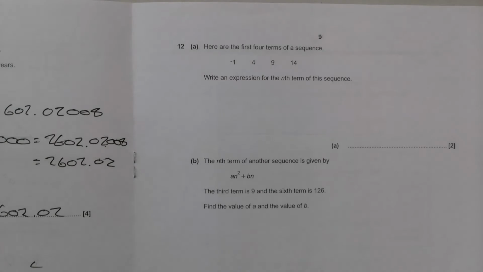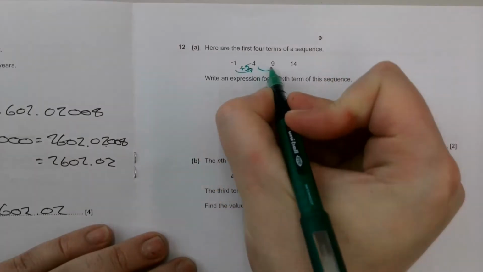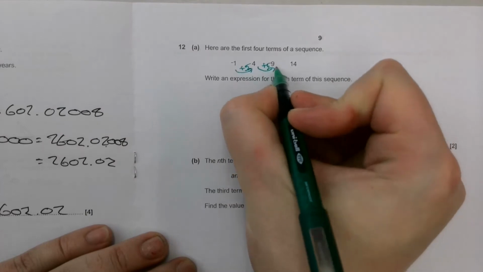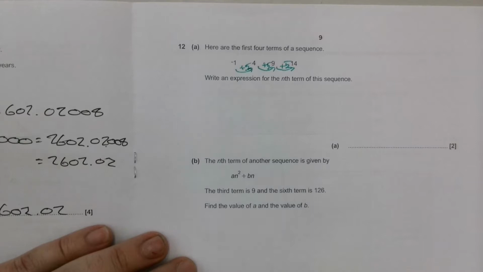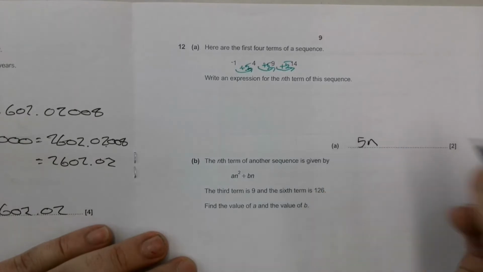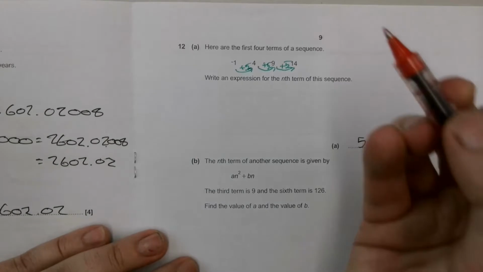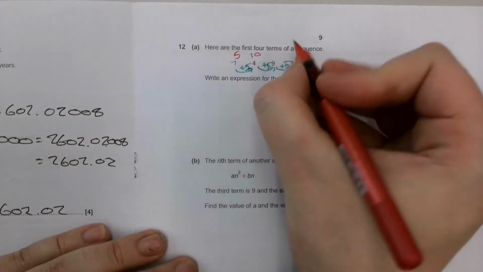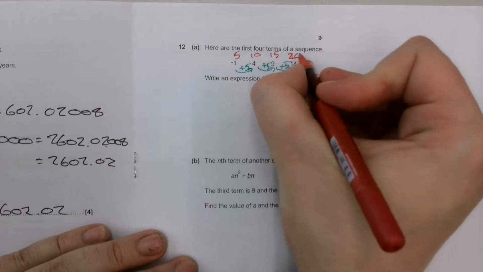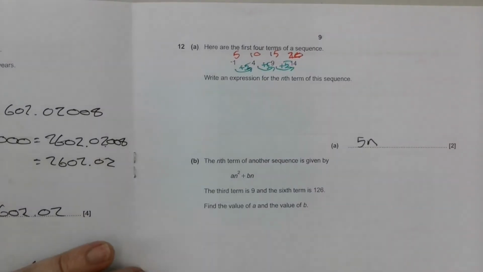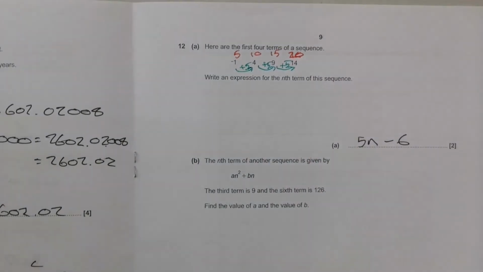Next up, some sequences. This sequence is going up by 5 each time, like the 5 times table, so that means it's going to be 5n. But the 5 times table does not go -1, 4, etc. So each time we have got to subtract 6 from the 5 times table to get to our values. 5n minus 6.